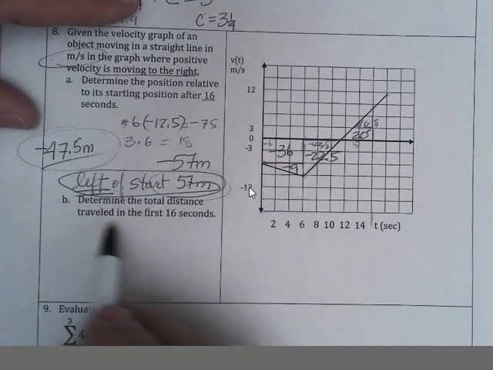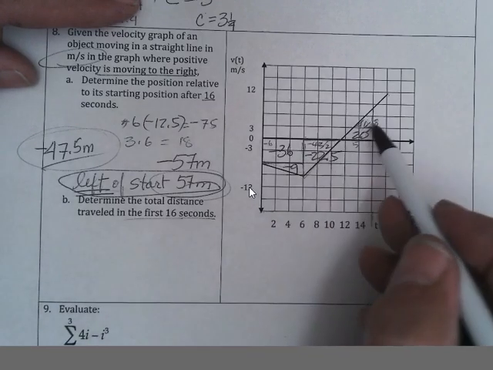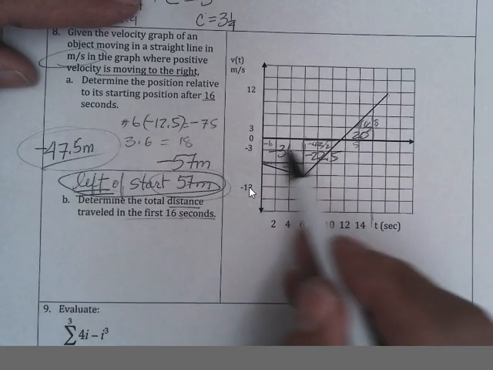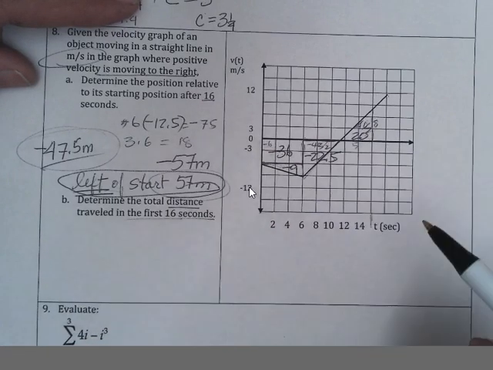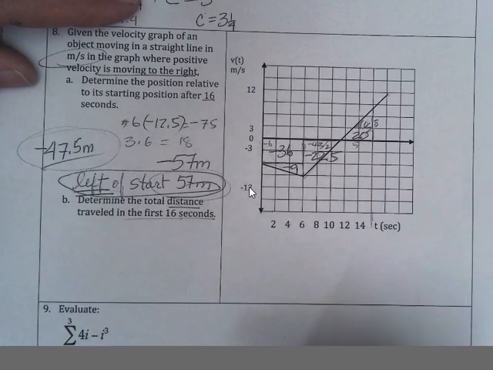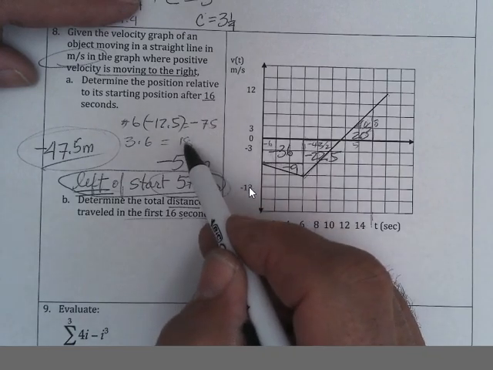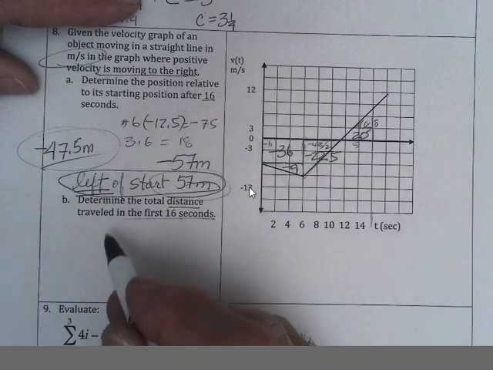Determine the total distance traveled after the first 16 seconds. So then instead of doing some minus and some plus, we just count it all as pluses because we're counting traveling backwards as some distance and forward as some distance. So you just have to add these up. So 75 plus 18 is 95, or this plus 20 is 67.